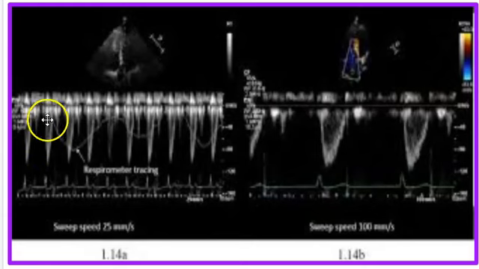Here we are showing a very fast waveform and a much slower waveform through our Doppler window. You can see this is Doppler, and this is boom, boom, boom. And here we have many more beats. So our sweep speed is much faster here than it is here.